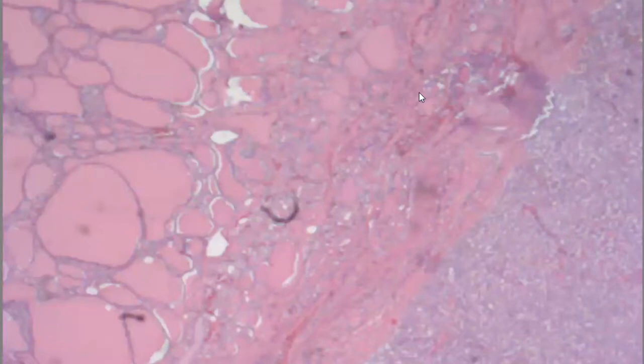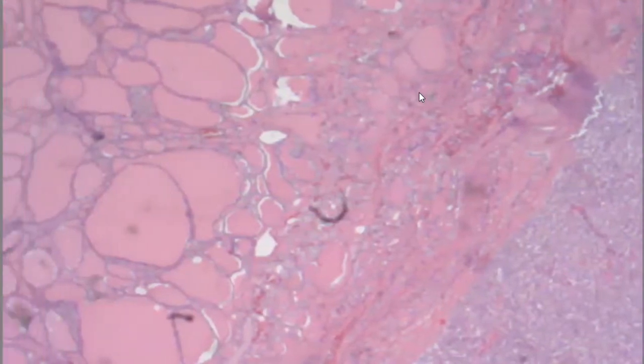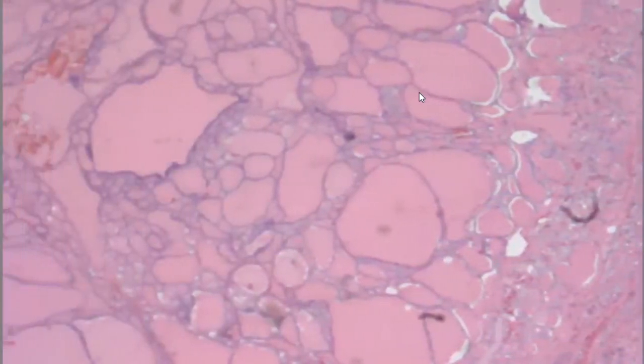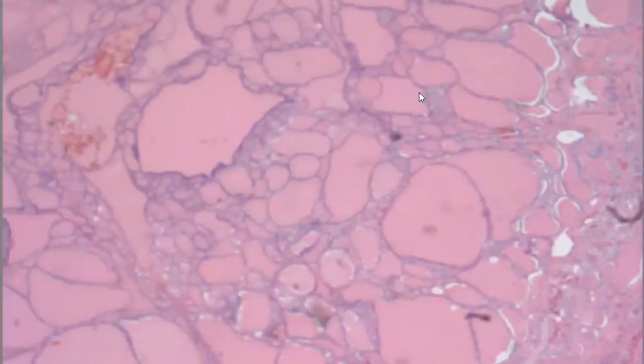So here we are at the 2.5x, and I will start with this view because this is showing the normal thyroid tissue on this side. And as you can see here, we have these follicles lined by the follicular cells, and we have here the thyroglobulin, and in between, the blood vessels and maybe some inflammatory cells.